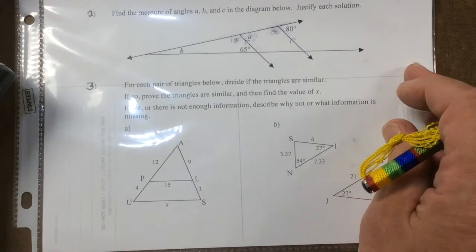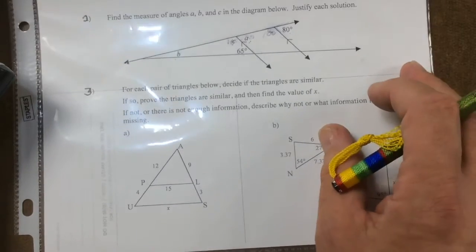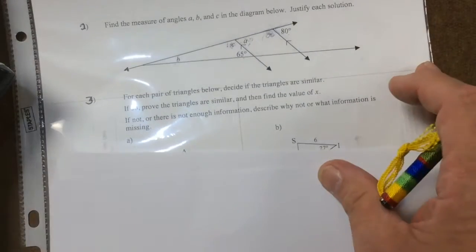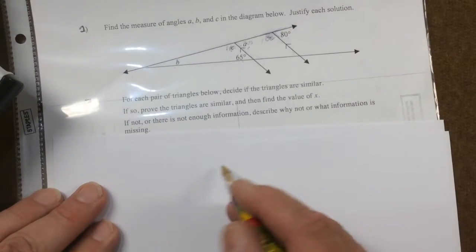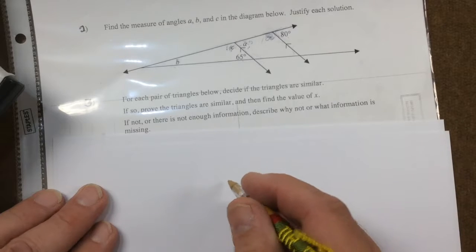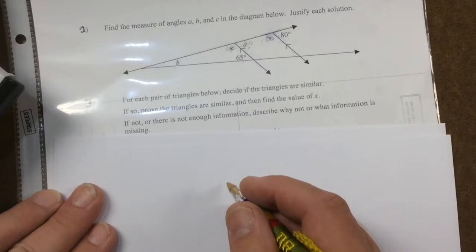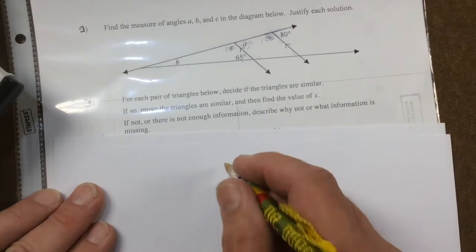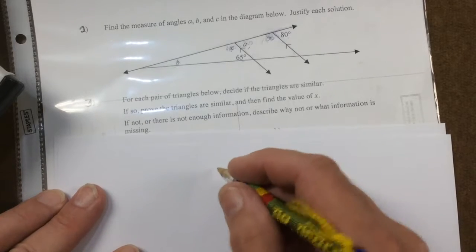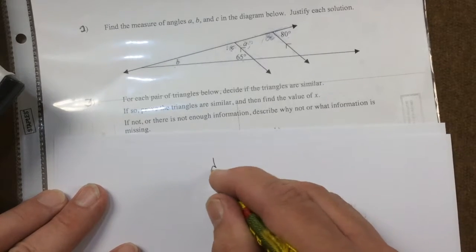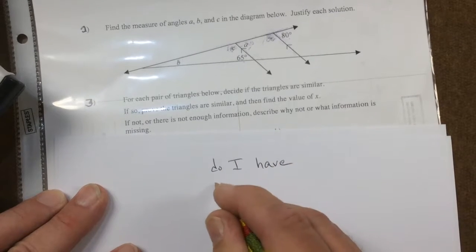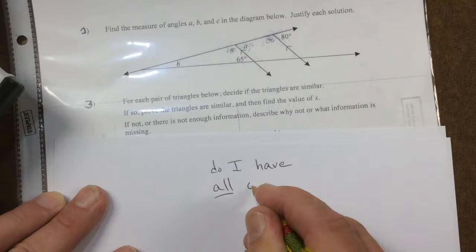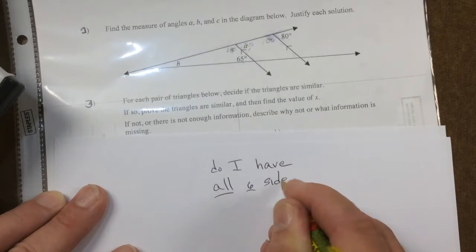Okay? This has to do with determining whether or not triangles are similar. And what I want to do is give you basically a flow chart that tells you exactly what to do. If you're given two triangles and you're asked, are they similar? The first thing you want to know is, do I have all 6 side lengths?